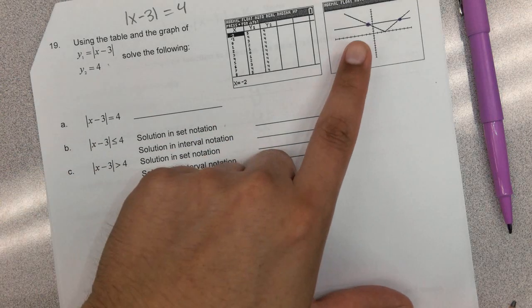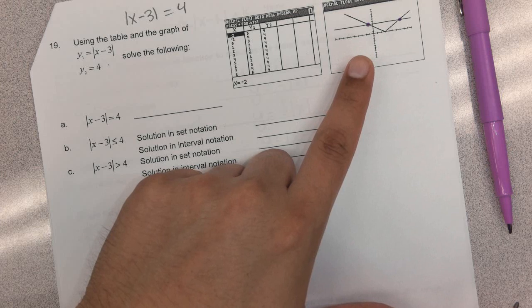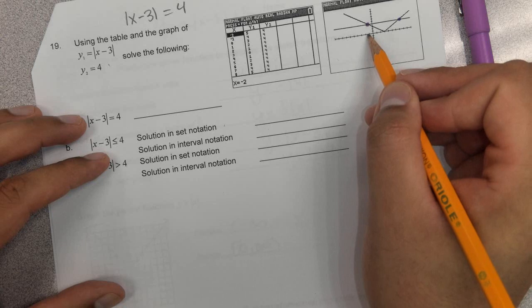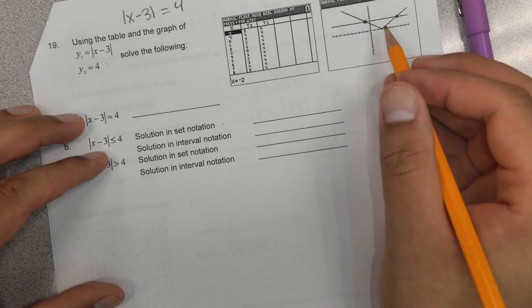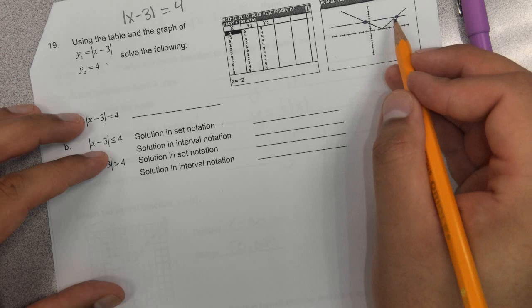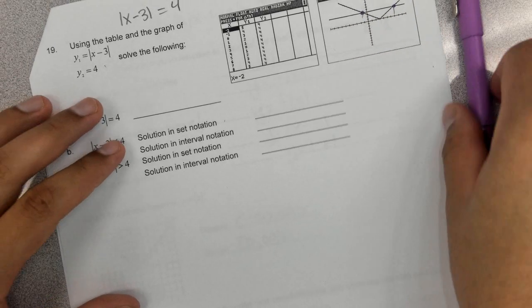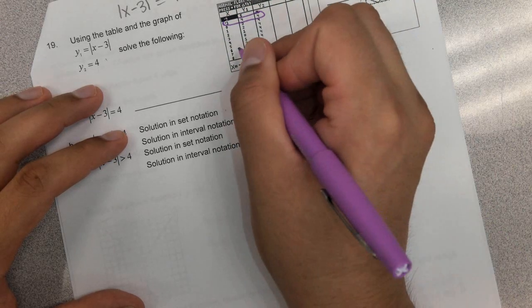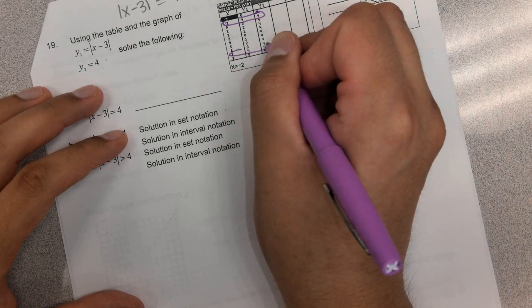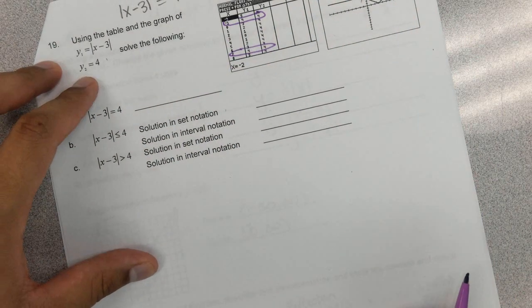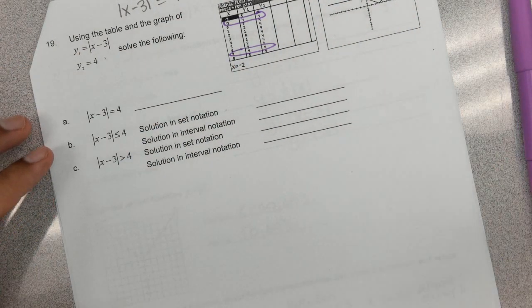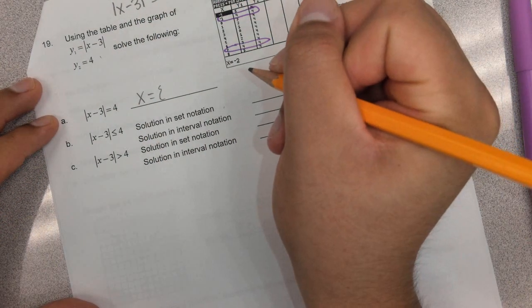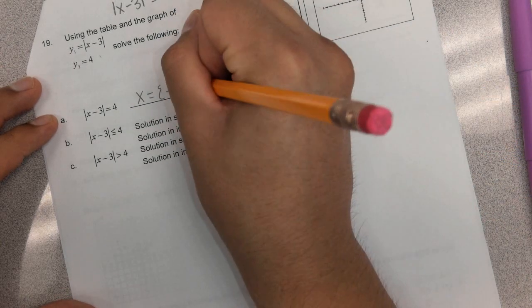By just looking at the graph, I know my solutions are going to be negative 1 and 7. Also on the table, you could see that at negative 1, the 4s repeat, and at 7, the 4s also repeat. So this equation equals 4 at 7 and at negative 1. So you could say x equals the set of negative 1 and 7.